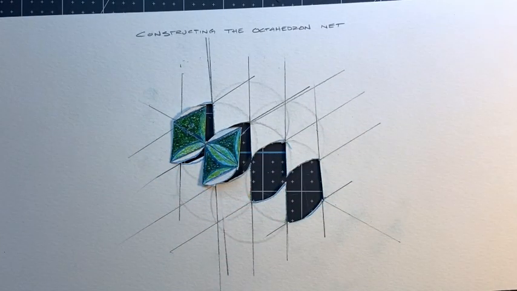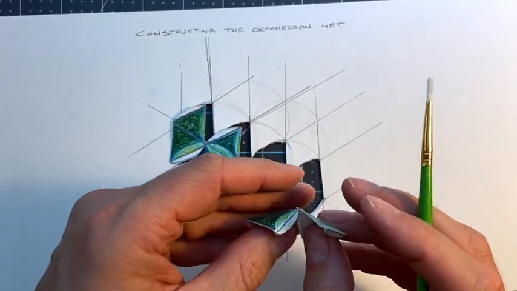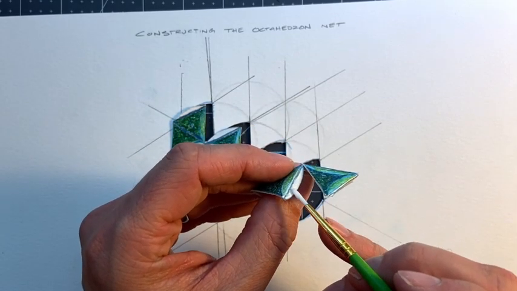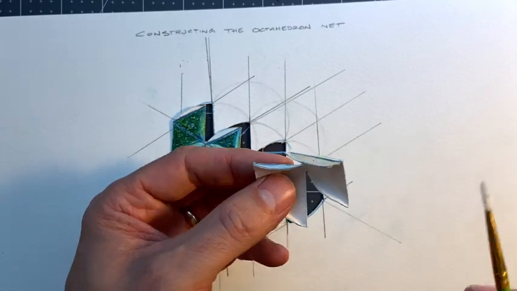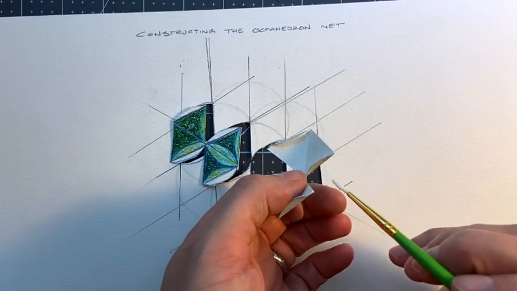Because they're in 2 pieces, I shouldn't have any trouble joining them together. I like using a liquid gel medium and a brush, but any kind of glue will work. I do avoid hot glue guns or tape. They tend to make things not fit together quite as well.